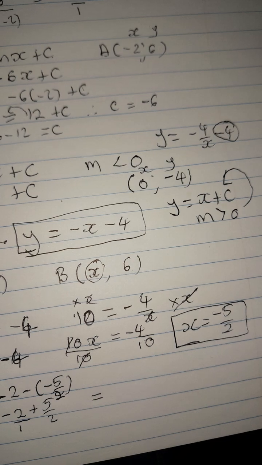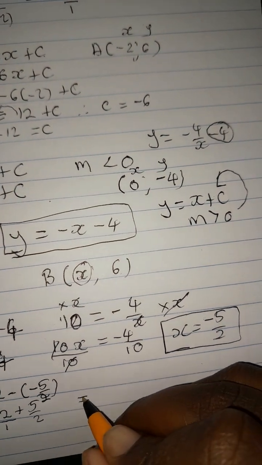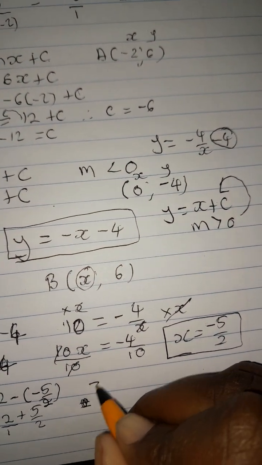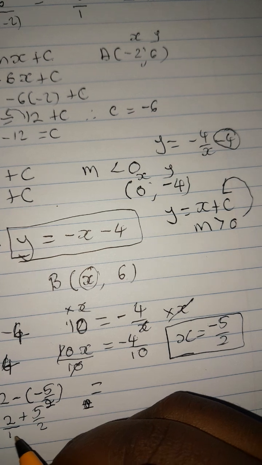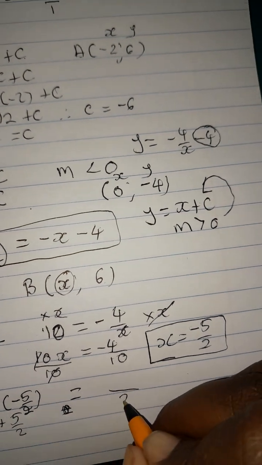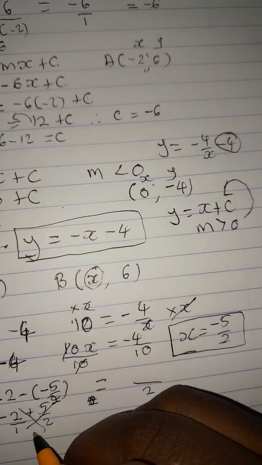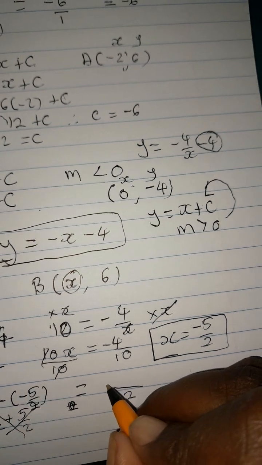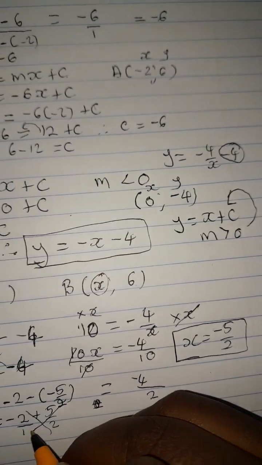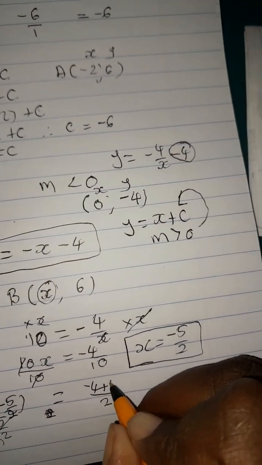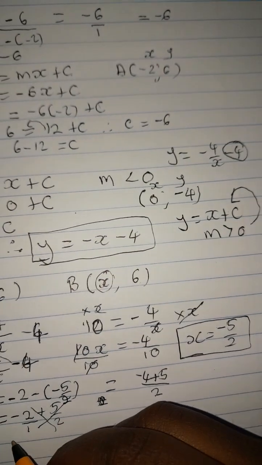So if we find an LCD there, let me just write it here. Find an LCD. What will be, say, 1 times 2, which will be 2. Then we can cross multiply. 2 times 2, that will be -4, and 1 times 5, that will be 5.